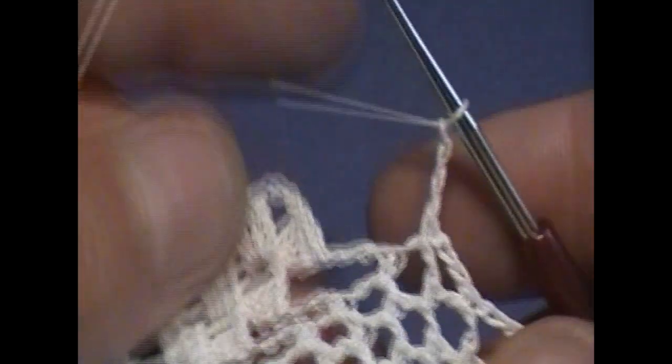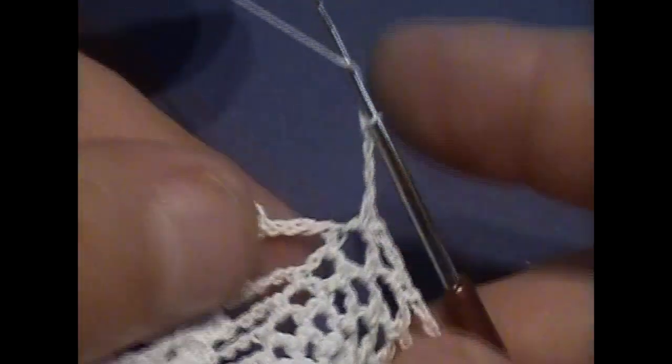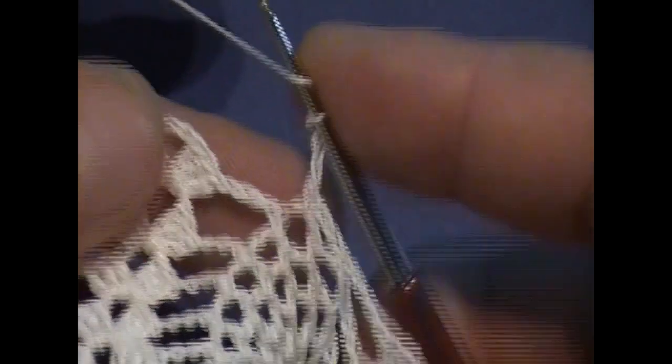Chain 3 and we'll repeat this pattern around, so I will do one more repeat with you.